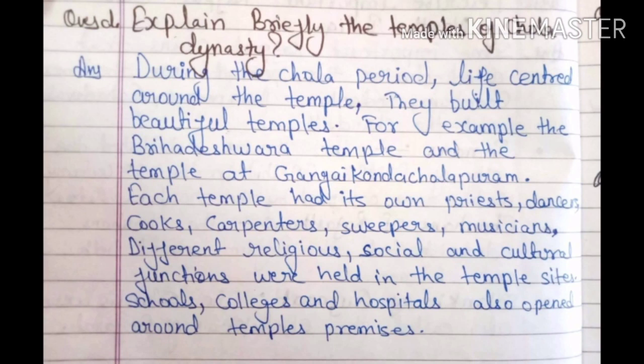Now, our last homework question was, explain briefly about the temples of the Chola dynasty. And the answer is, during the Chola period, life centered around the temple. They built beautiful temples, for example, the Brihadeshwar temple and the temple at Gangai Kund Cholapuram. Each temple had its own priest, dancers, cooks, carpenters, sweepers and musicians. Different religious, social and cultural functions were held in the temple sites. Schools, colleges and hospitals also opened around the temple's premises.